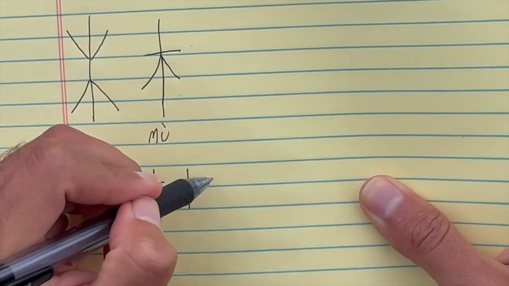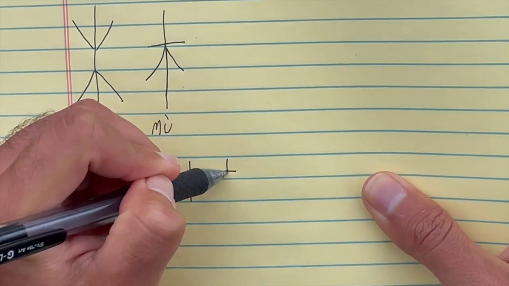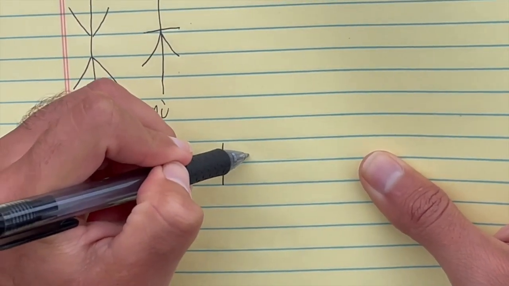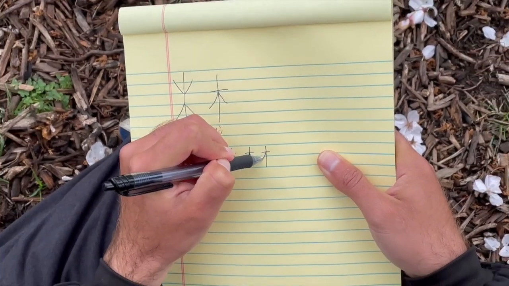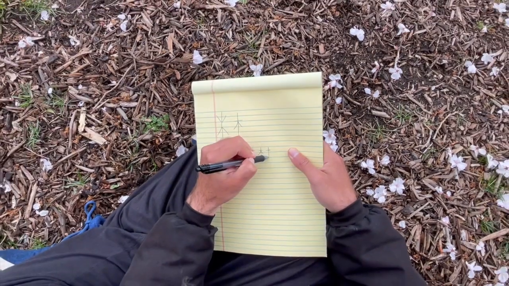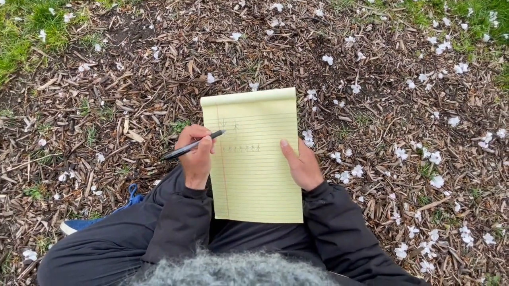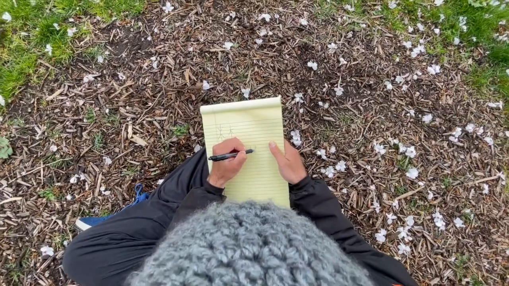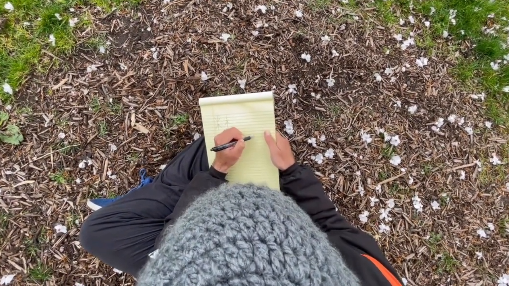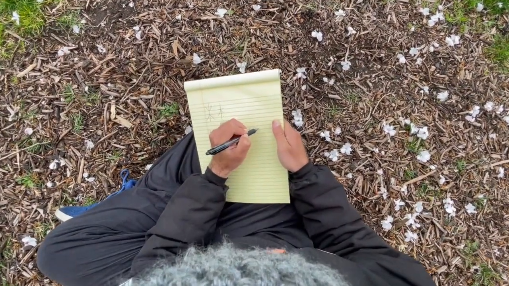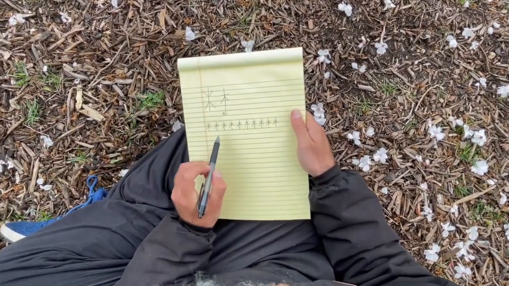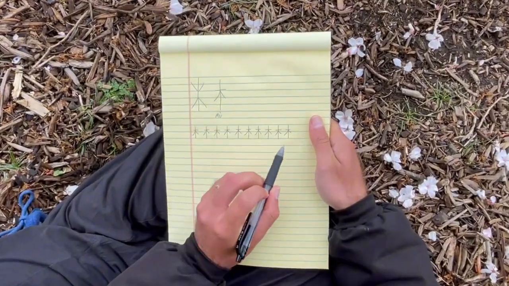Mu. Mu. Mu. Mu. Mu. Mu. There's 10 pieces of wood.